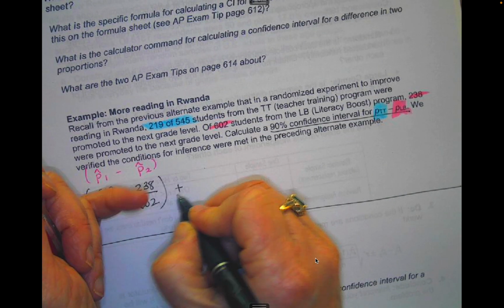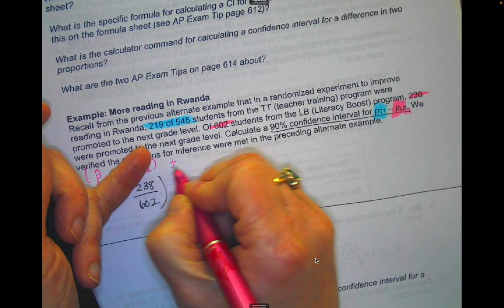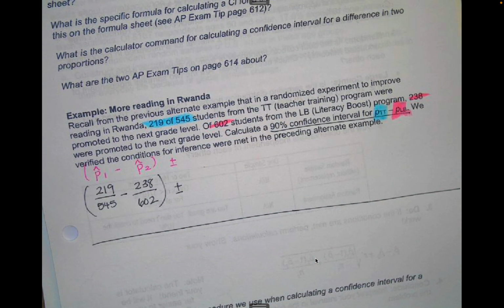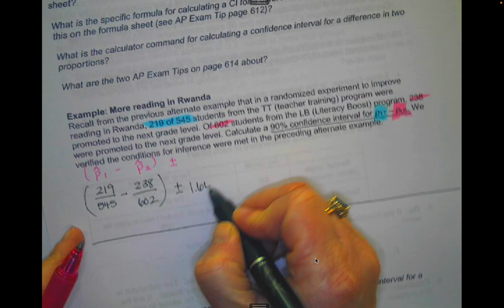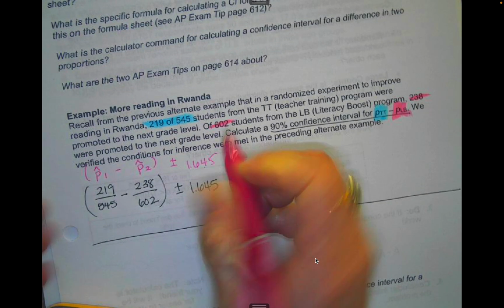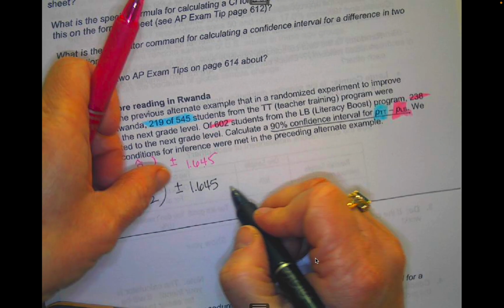All right, we have the plus or minus. We are doing a 90%. Anybody remember the z star for 90%? 1.645. All right.